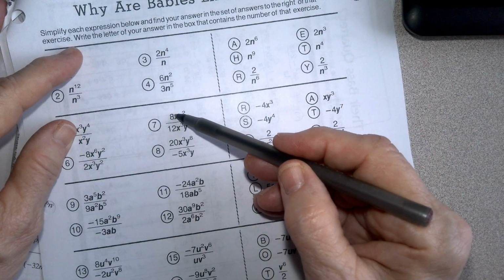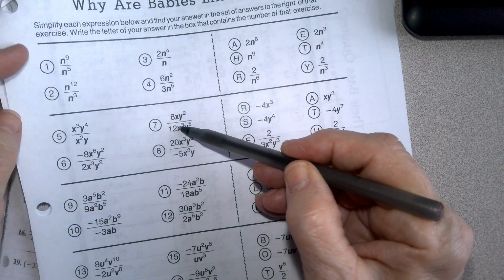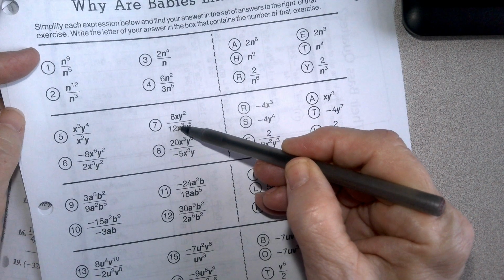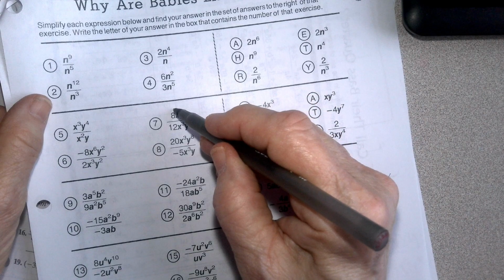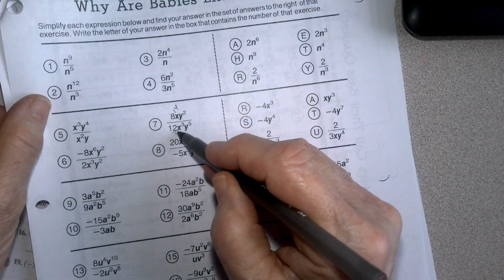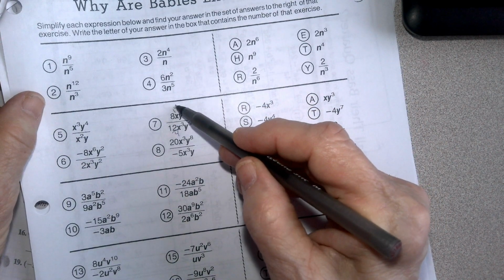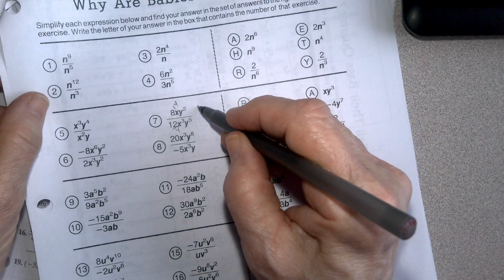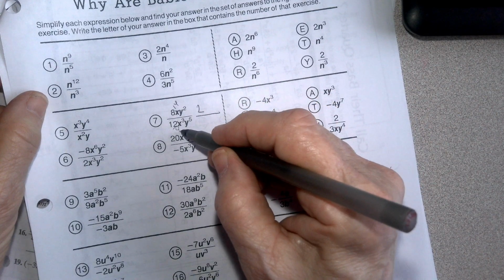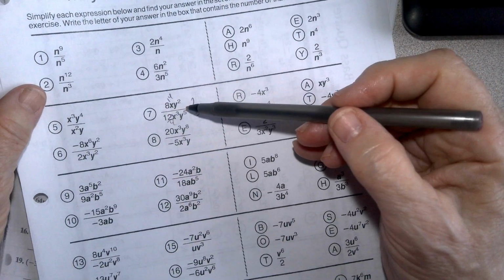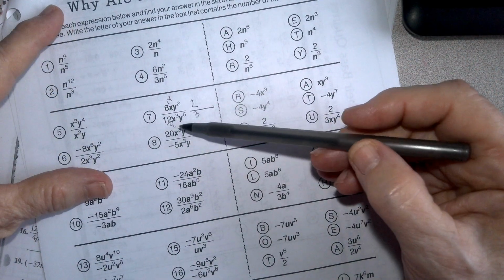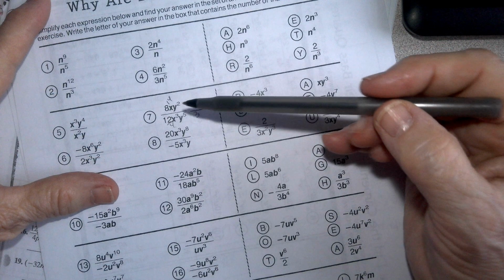So what should I divide 8 and 12 by? By what? 2, 4. Probably 4. So if I divide this by 4 and this by 4, what's that fraction going to be? 8 divided by 4 is 2 over 12 divided by 4 is 3. Then you have to really look at your x's because now I'm going to have some more of them on the bottom.